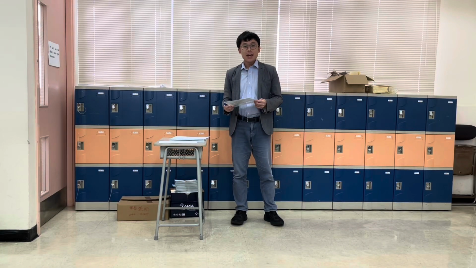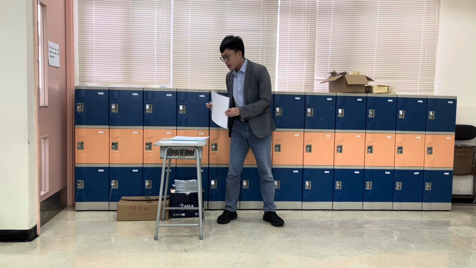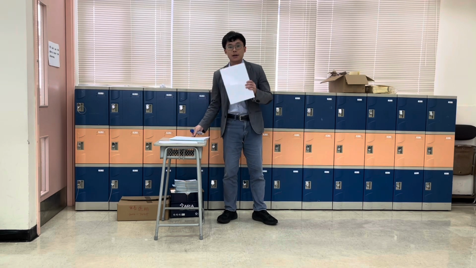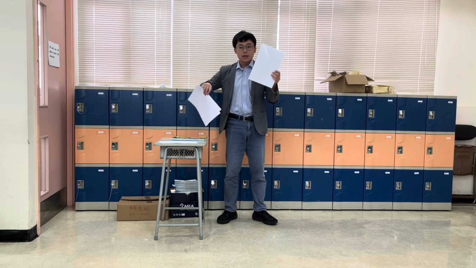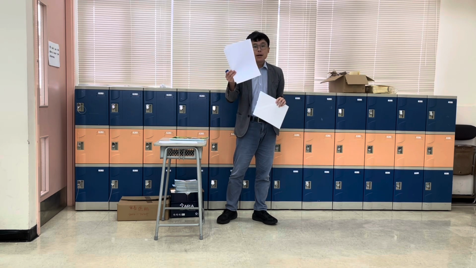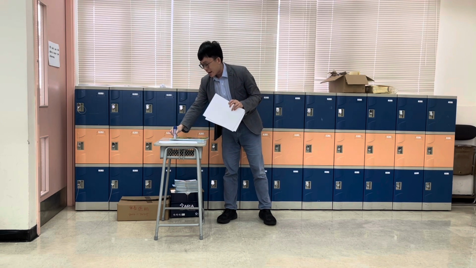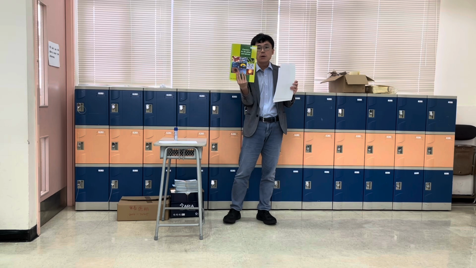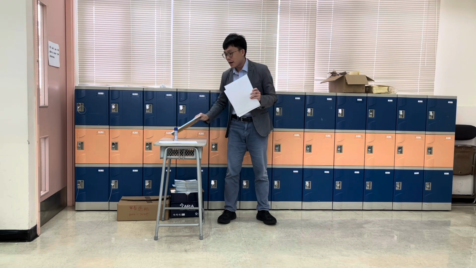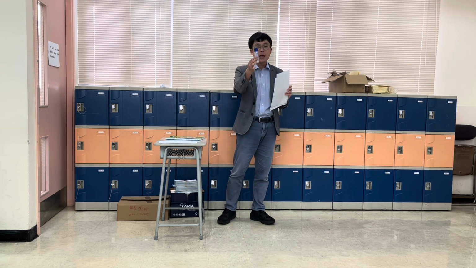Okay, today we are going to demonstrate an experiment on air resistance. Right now I have 4 objects over here. We have a laminated sheet, A4 size. We have paper, also A4 size. And I have a book, also A4 size. And finally, I have a blue pen.